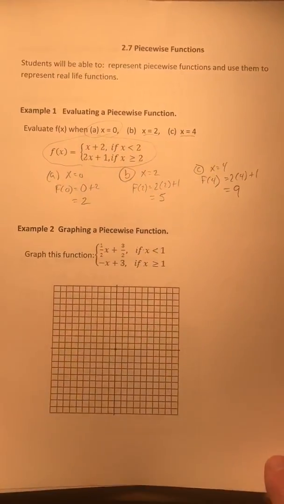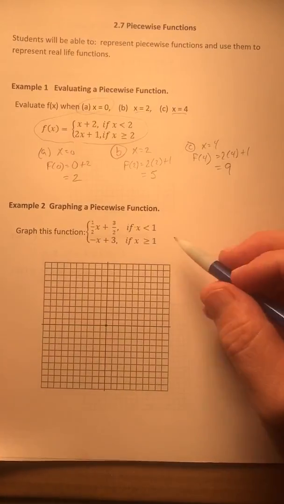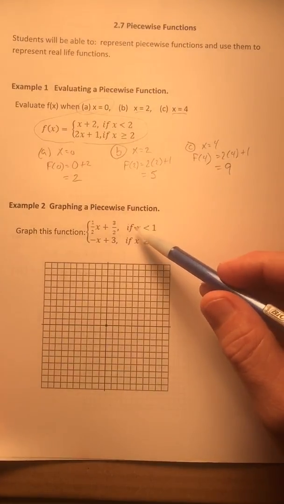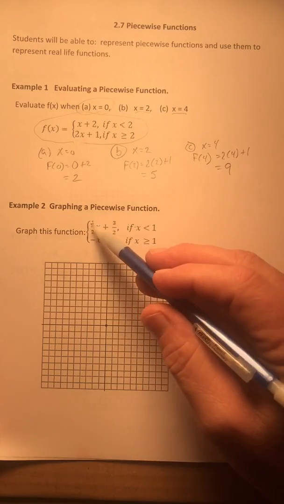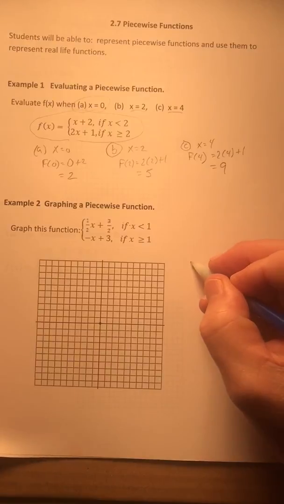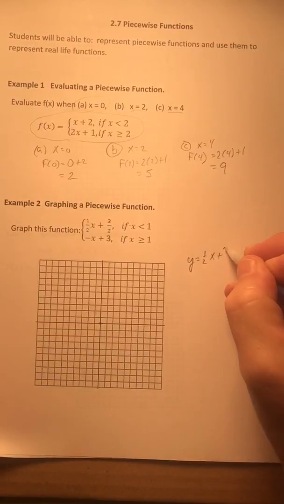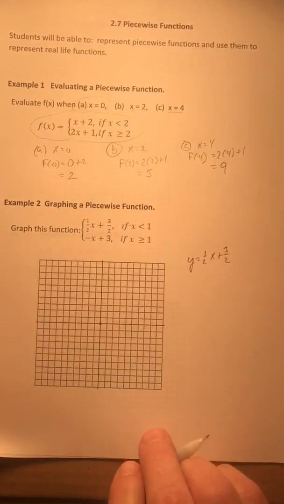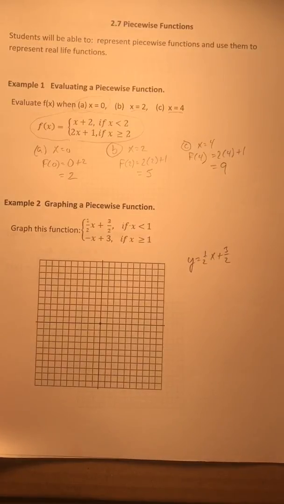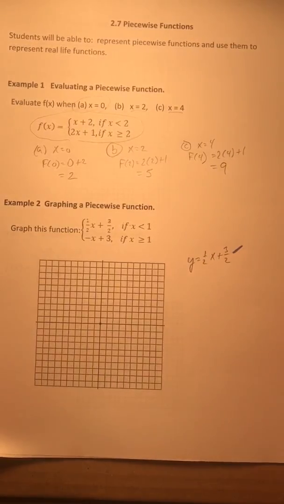So example 2. This is where it gets a little hard. We're going to graph this piecewise function. So the first one is y equals 1/2 x plus 3/2. I'm going to use colors for this. So this first one, I'm going to make that my blue function. This is going to be the blue function.